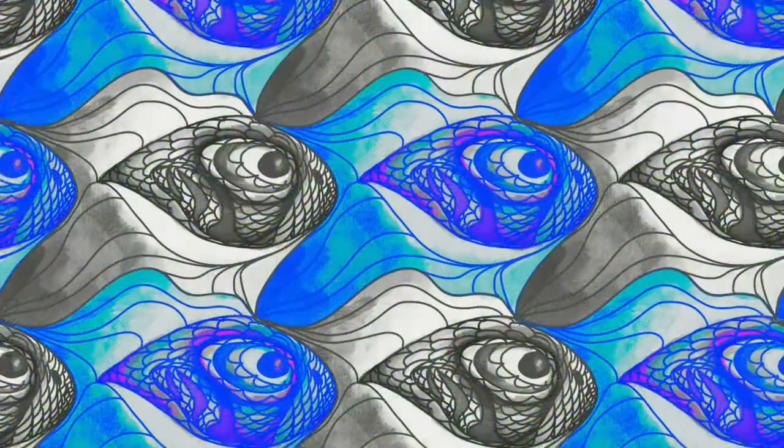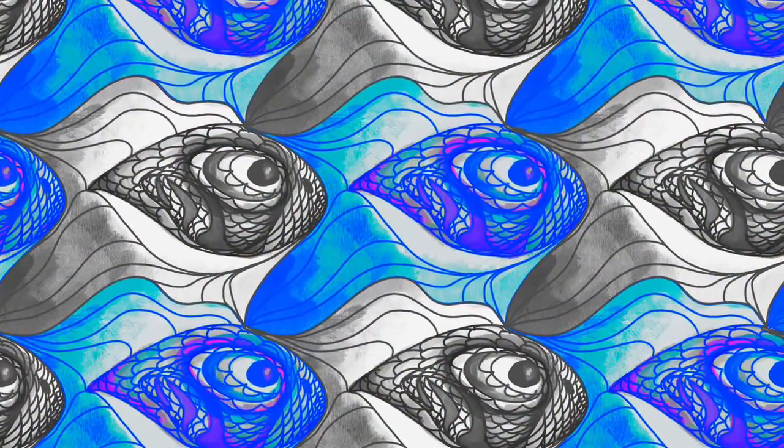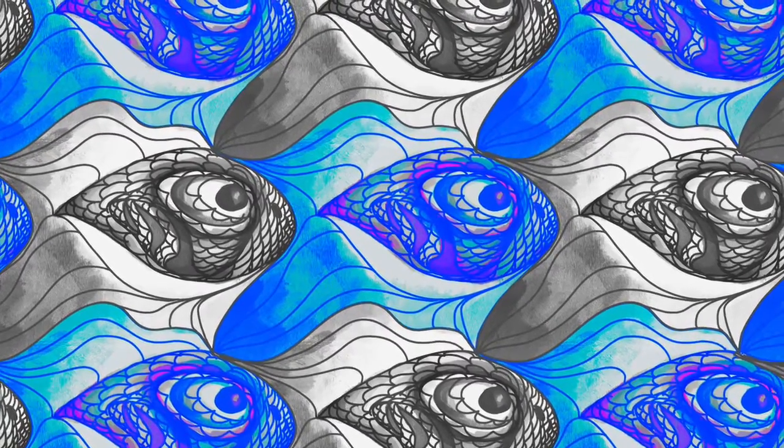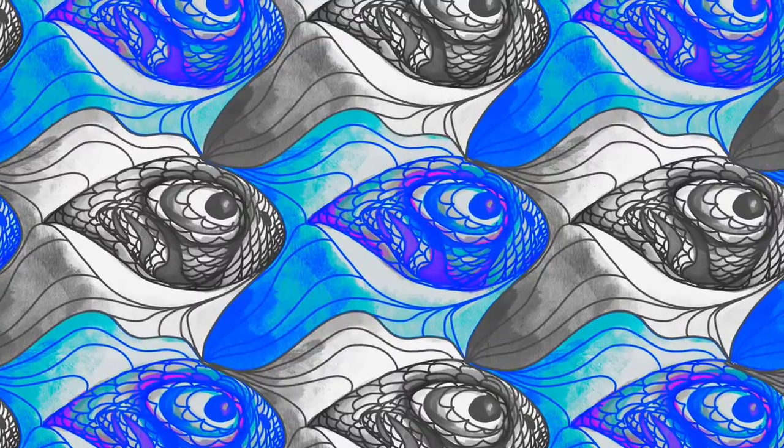Finally, I'd like to show you some patterns that I made using these tessellation techniques. First, I made these fish, and I made the basic fish shape using 2 simple glides, so one from top to bottom and one from side to side.